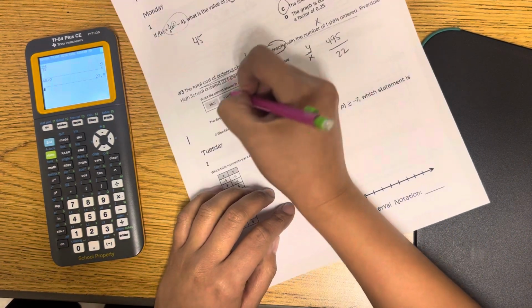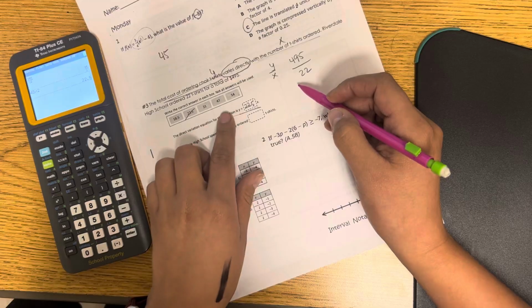Then it wants to know what it would be. Oh, this one.